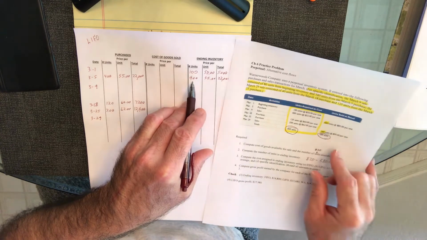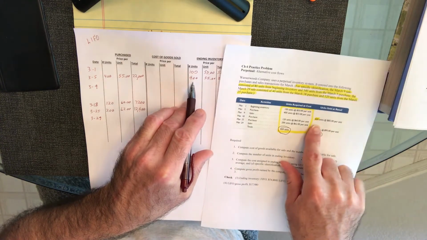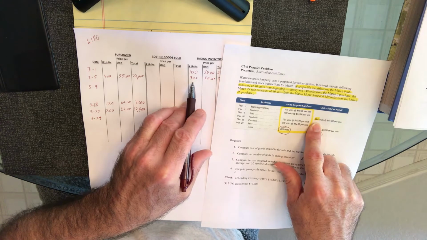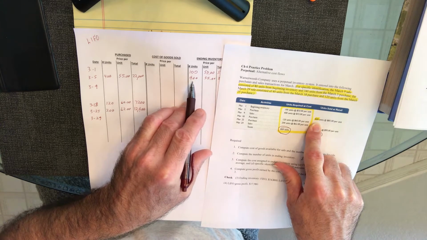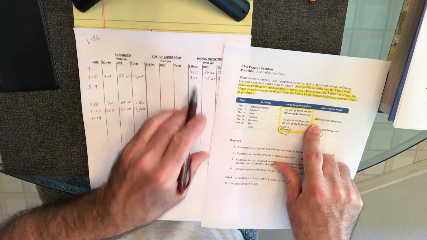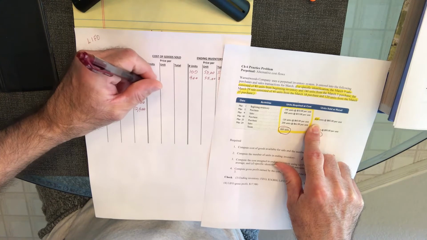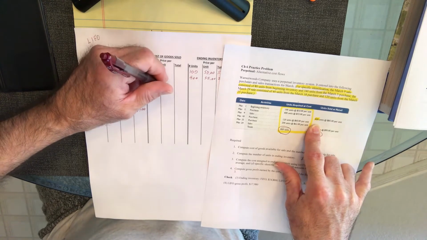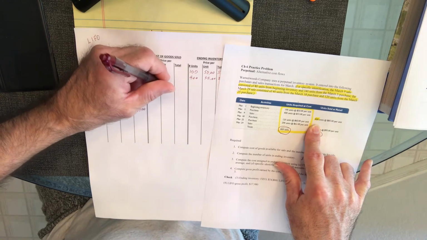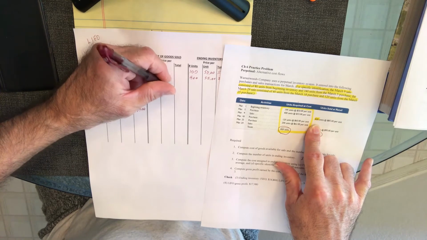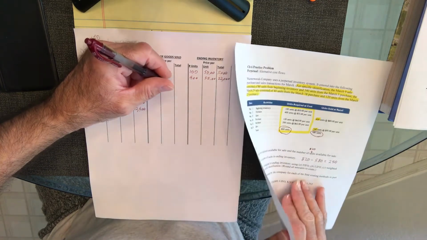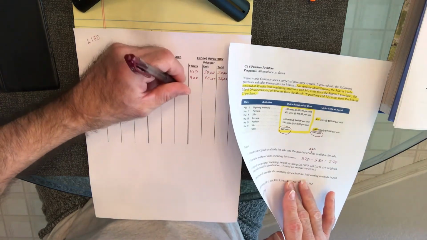Okay, and I need to come up with a total of 420 units. Well, I only have 400 here for the last item that I put into inventory. So I'm going to take all of the 400 units out and I'm going to sell those first. Okay, so 400 times $55, and that's 22,000 total.